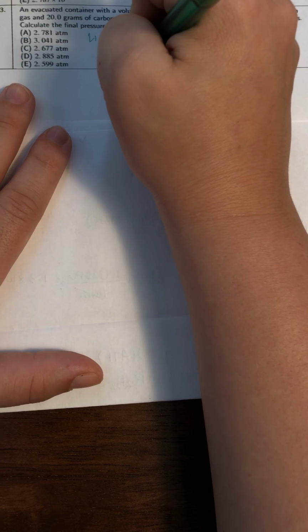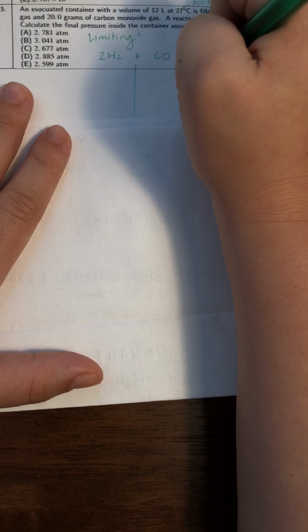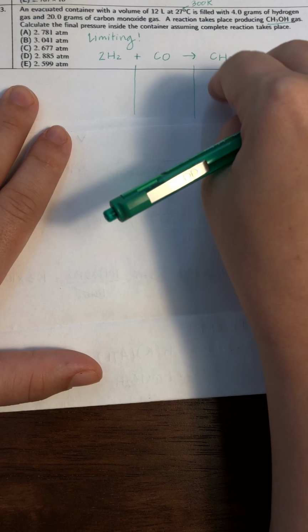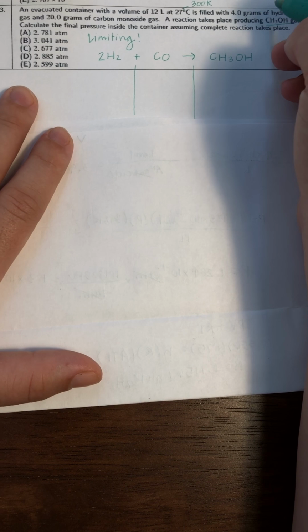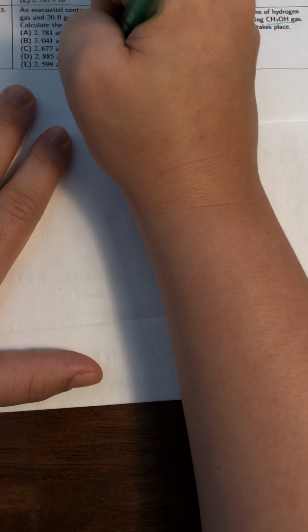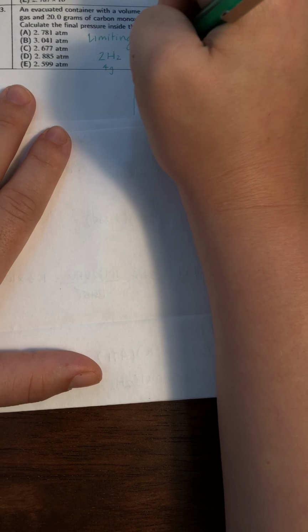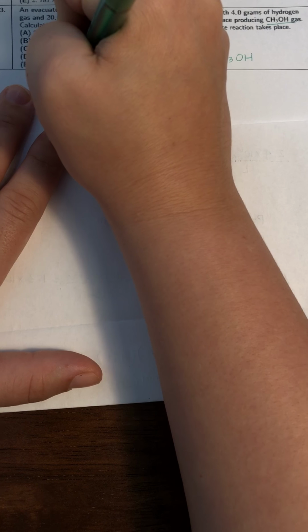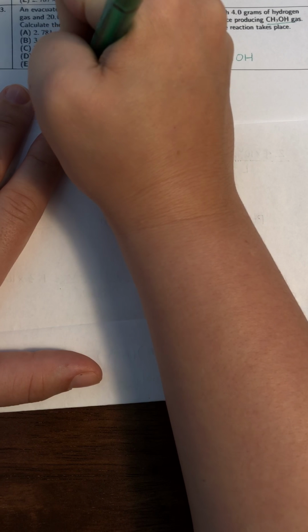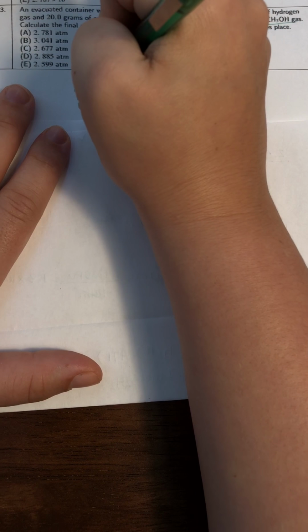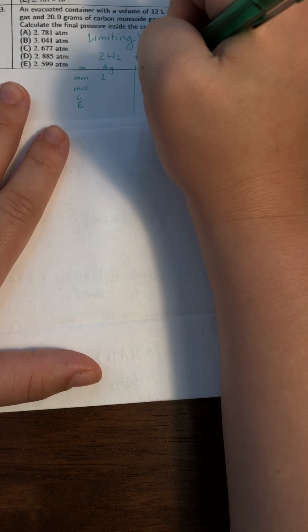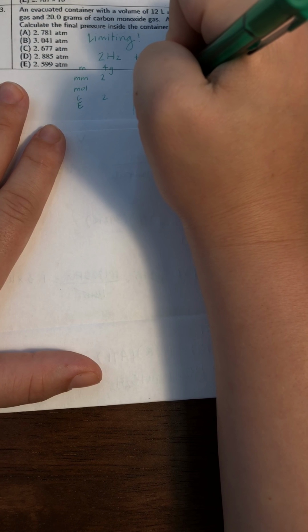I'm going to go ahead and do a chart. If you're not a chart person, take your grams of both reactants, work it to the product, figure out which one limits you. So 4 grams of this and 20 grams of this. All right, so this will have a mass of 2, 12 plus 16, coefficient.